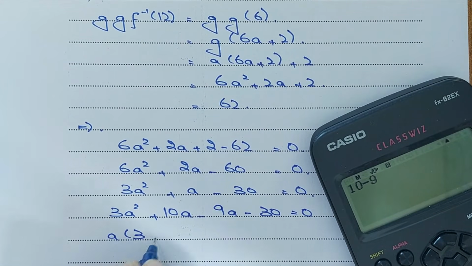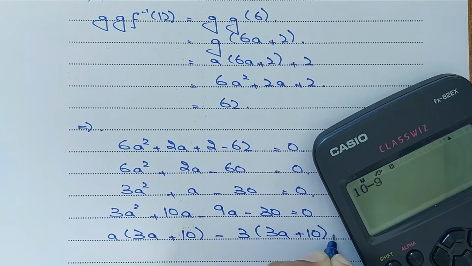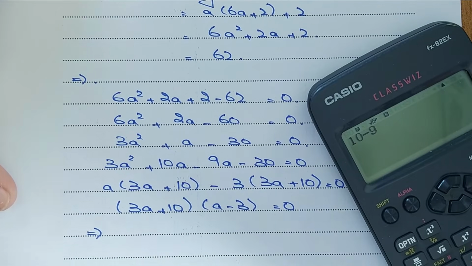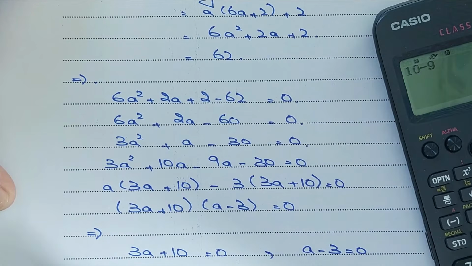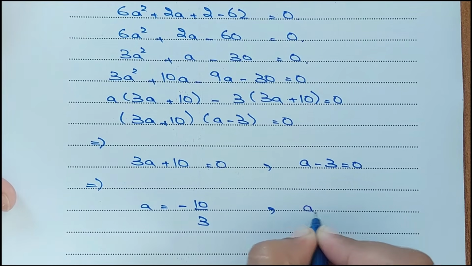Taking a common, we are left with a(3a plus 10), and taking minus 3 common, 3 times 3 is 9, and plus 10. Okay, so the two factors are 3a plus 10 and a minus 3. This would be equal to 0. So from here the two possible values of a are: 3a plus 10 equals 0, and a minus 3 equals 0. So from here we can say a equals -10/3, and the other one is a equals 3.